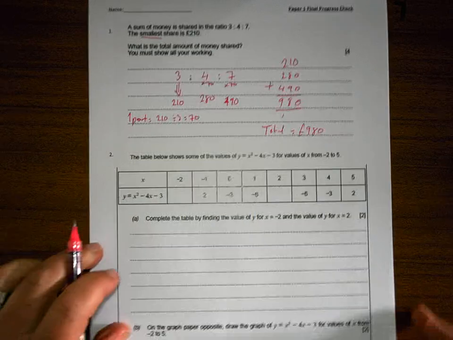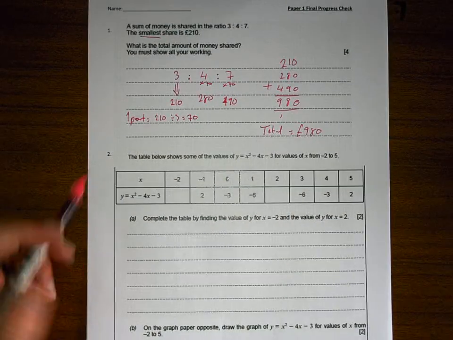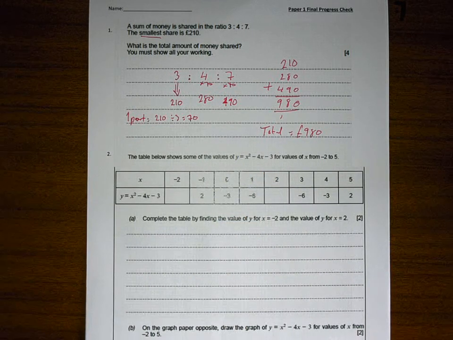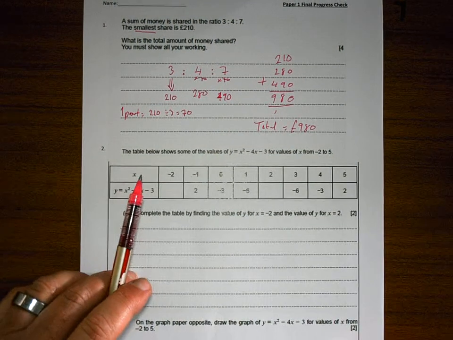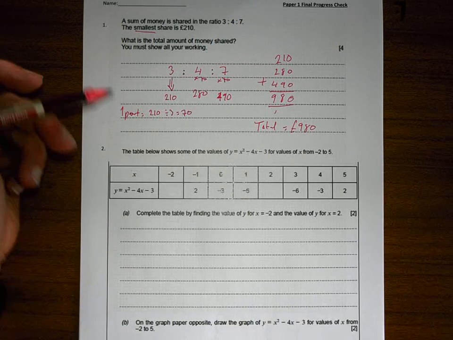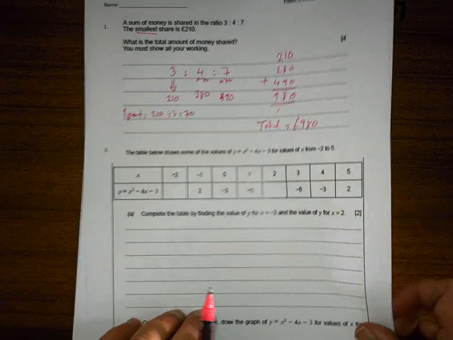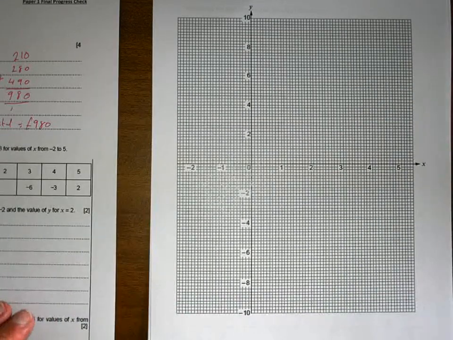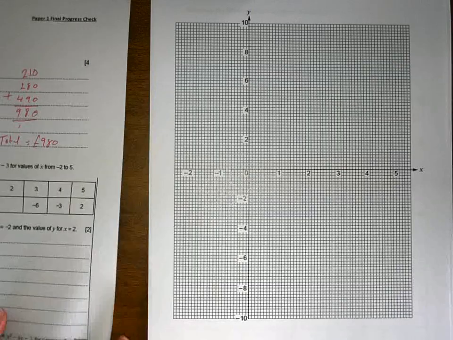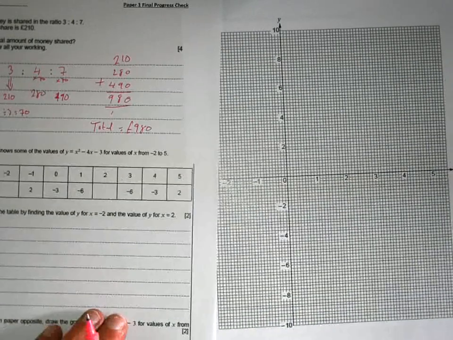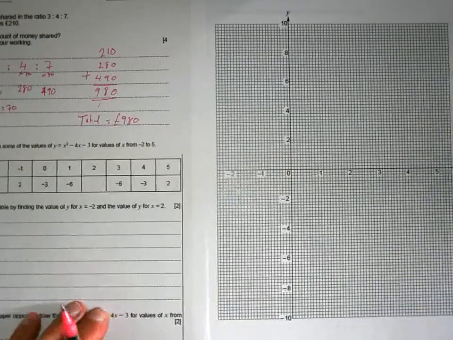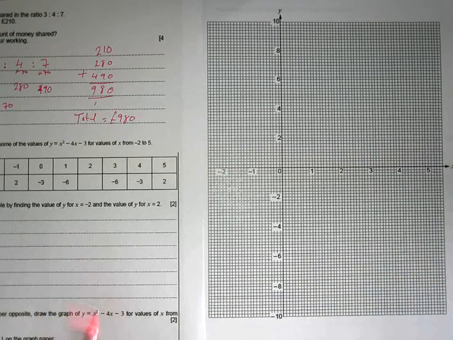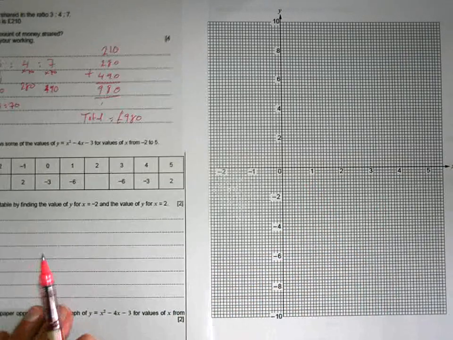Question 2. Right, the table below shows some values of y equals x squared minus 4x minus 3, for values of x from negative 2 to 5. So this is drawing graphs of quadratics. The graph paper isn't very nice. It's quite difficult to figure where everything fits, but we'll do what we can. In the real exam, the quality of this will be much clearer as to where the 10 marks are.